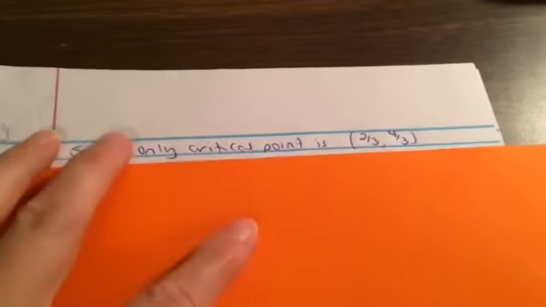Okay. So moving up here, the only critical point is (2/3, 4/3). So if I have a max or min, it's going to be there, but that could also be a saddle point. So I don't know. So I'm going to use the second derivative test to see.